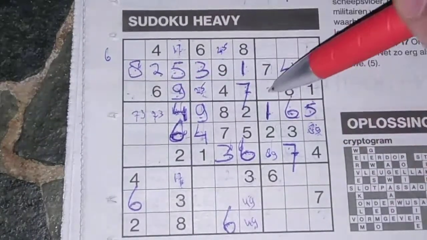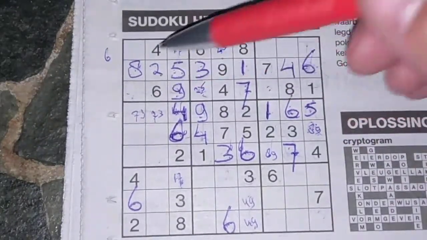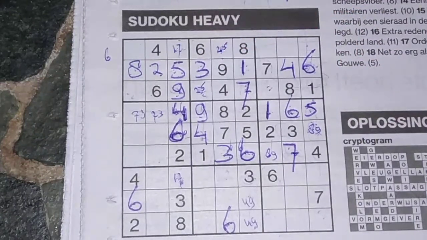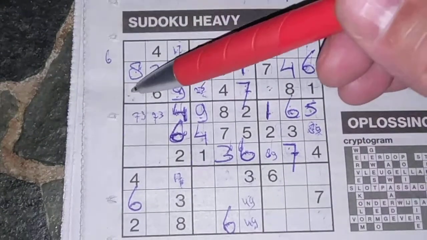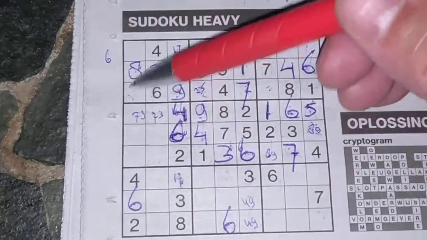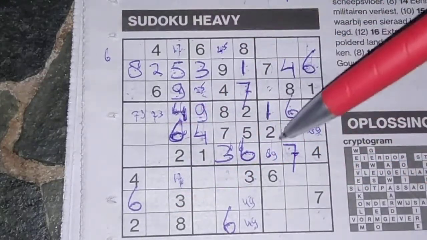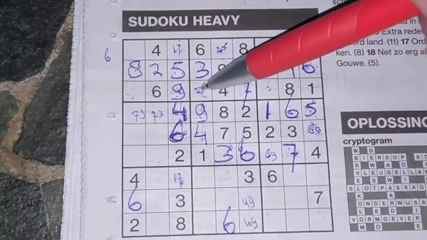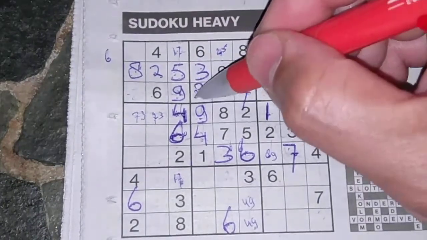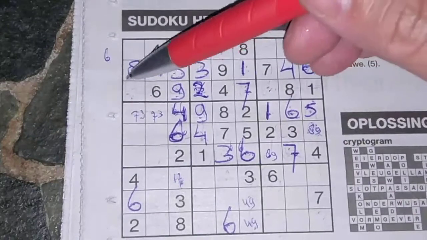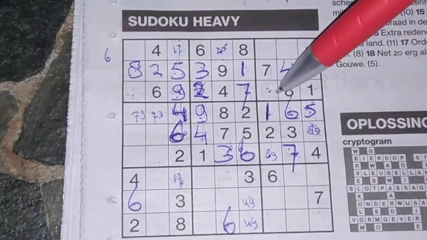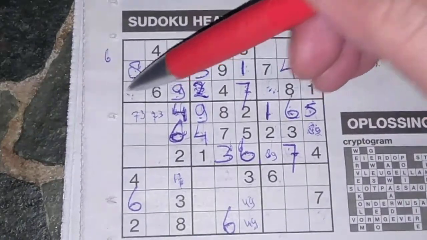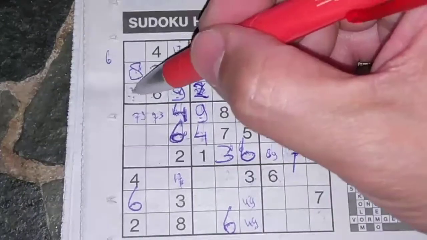These three, 2, 5, and the 3. We have a 2 here, no 2 there. And we have a 2 here, so no 2 there. So the only place left for the 2 should be here. The 3 and the 5 are missing. 3 and a 5. I cannot fill this yet.